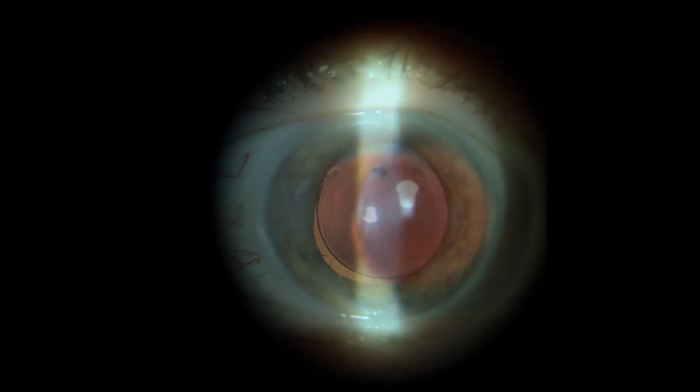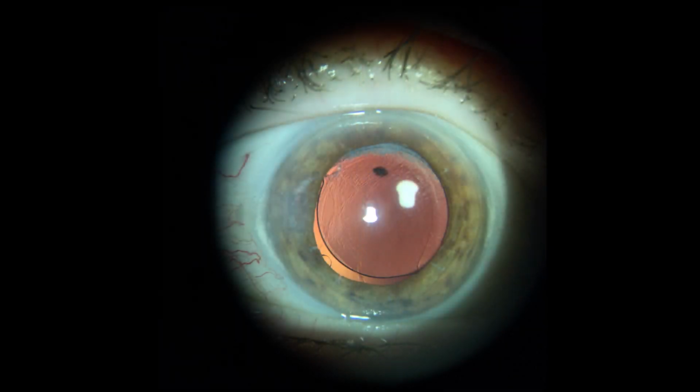This is what she looked like at her 2-week visit. I took the suture out and her vision improved to about 20/25 uncorrected, and she was very happy with her result.